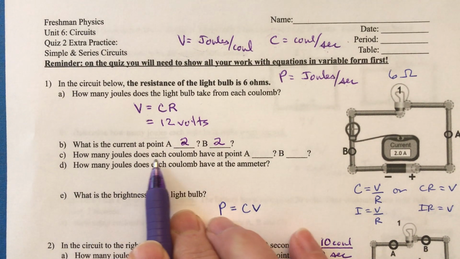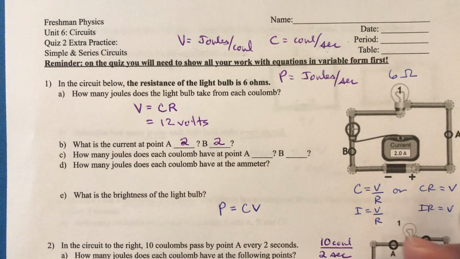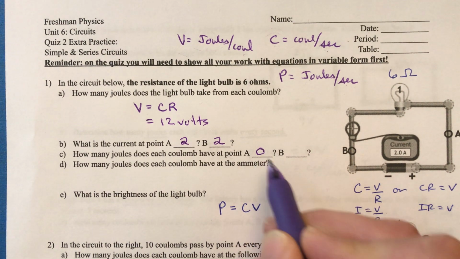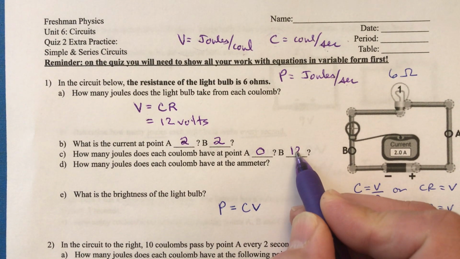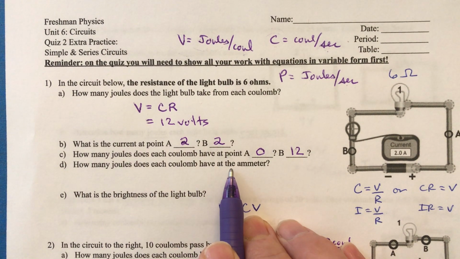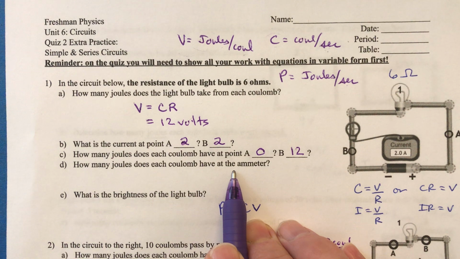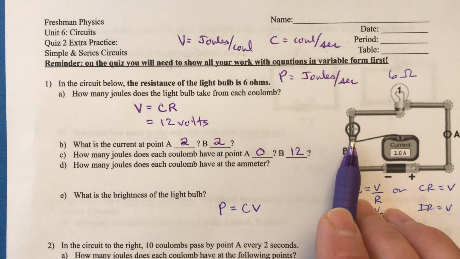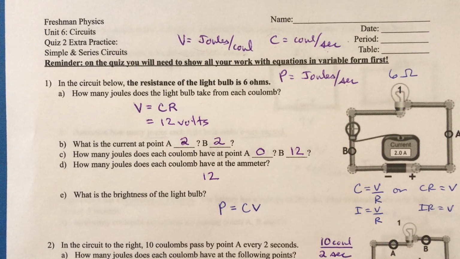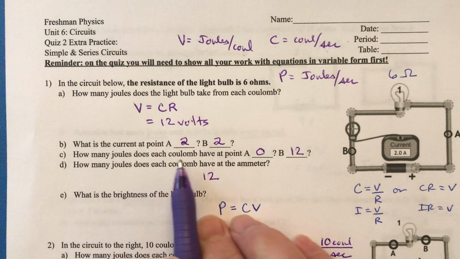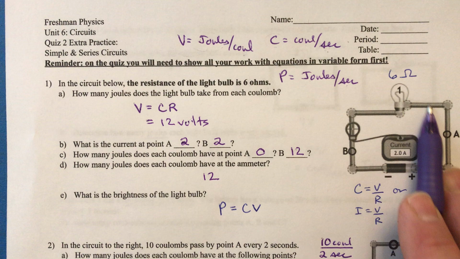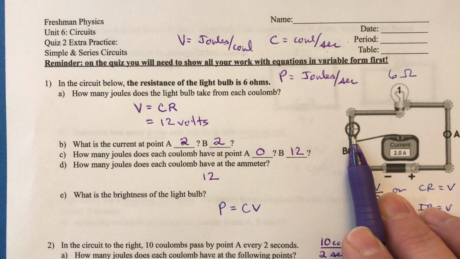How many joules does each coulomb have at A? Now at A, it's already gone through the bulb, so this would be 0, but at B, it would be 12. How many joules does each coulomb have at the ammeter? Now, at the ammeter, that's going to be here, so that would be 12. So, how many joules does each coulomb have at point A? A, joules per coulomb, the voltage here, it's already gone through the bulb. B, it hasn't gone through the bulb.